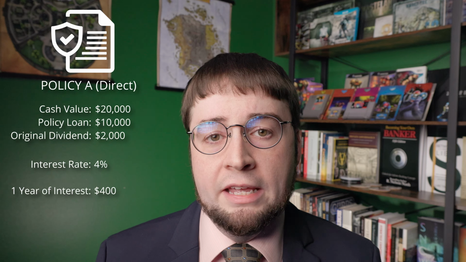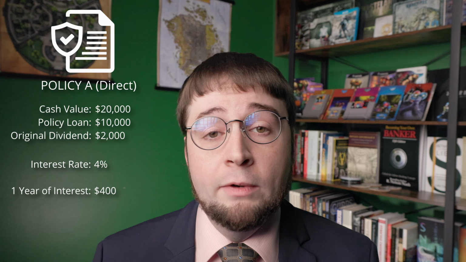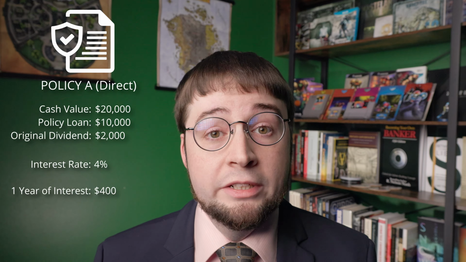As I record this in November 2023, direct recognition rates are around 4%. $10,000 times 4% is $400. Policy loans use simple interest, so it's actually pretty simple to figure this out.